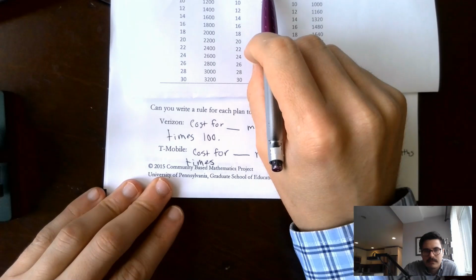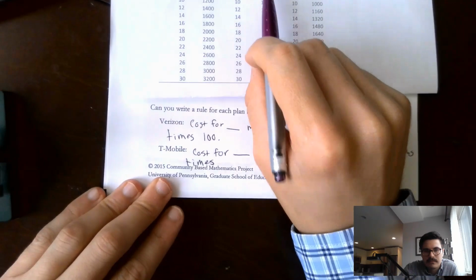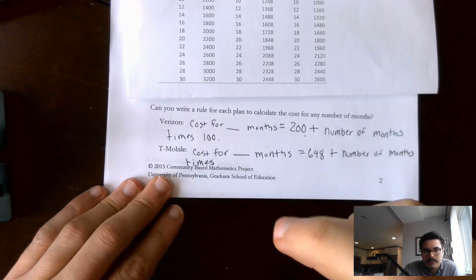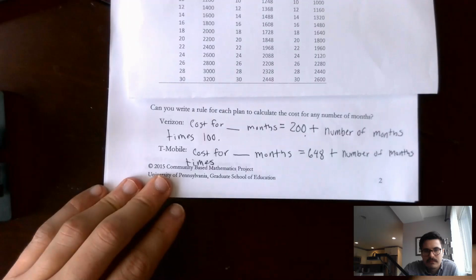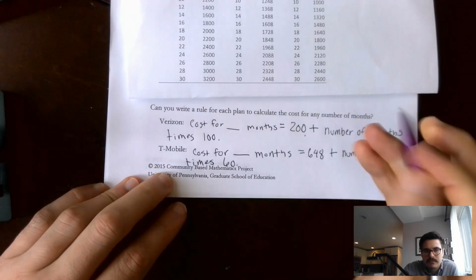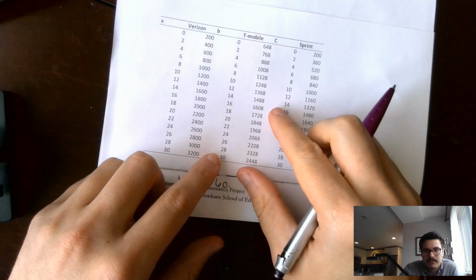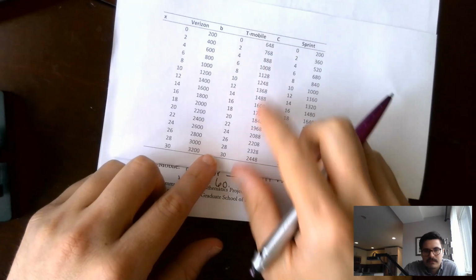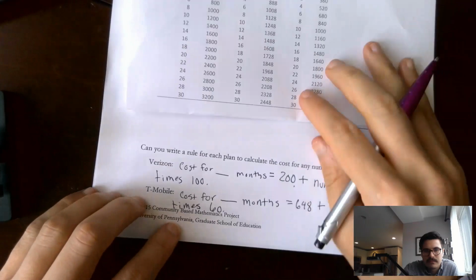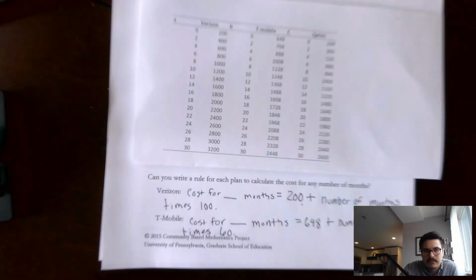The number of months times, I believe it was 60. Let's put that one to the test. So 648 plus 2 times 60 equals 768. So that's good there. Okay, so now I can calculate even past 30.